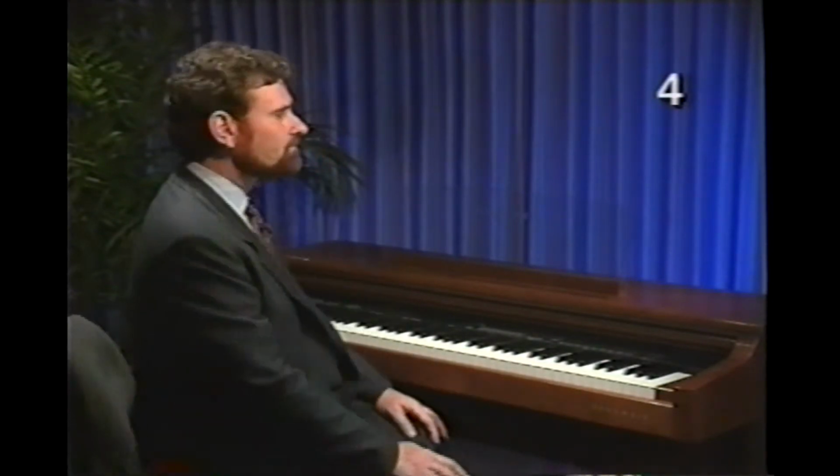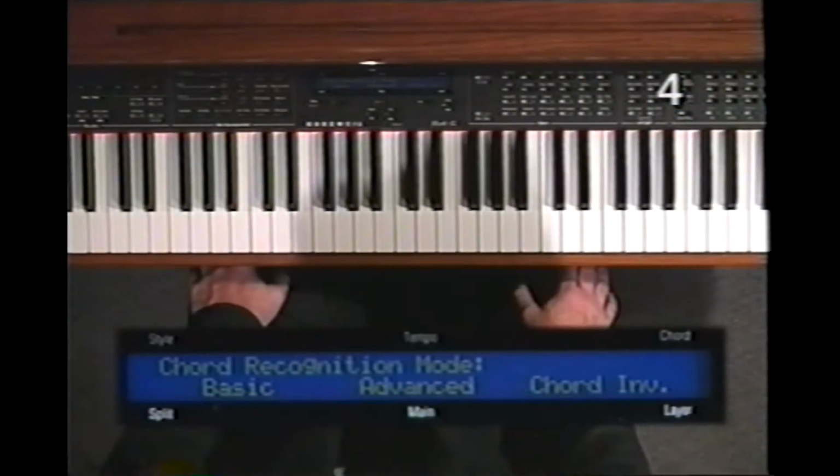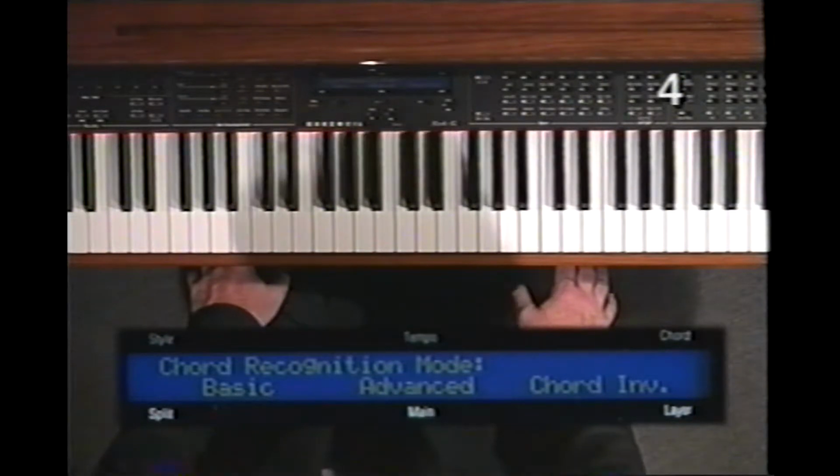Now let's look at the buttons in the auto accompaniment section. These give you many more options for creating your songs. First, let's look at the chord reader and chord hold buttons. The chord reader must be turned on for the Mark 12 to create an accompaniment based on the chords you play in your left hand. If you turn it off, then you will only hear the drums.